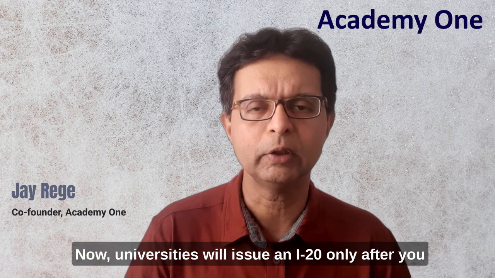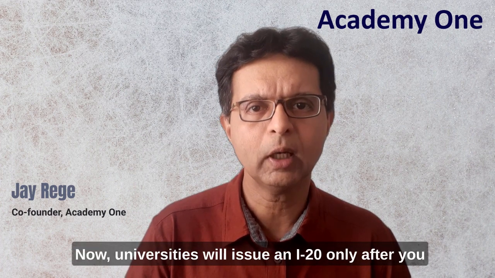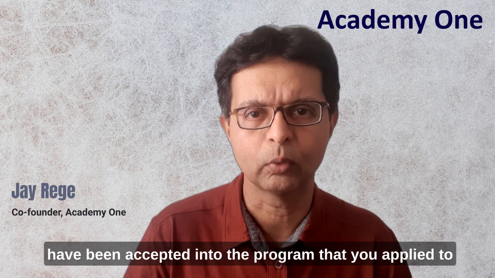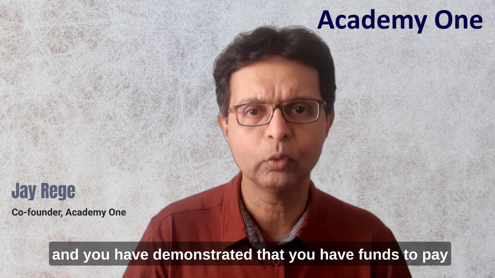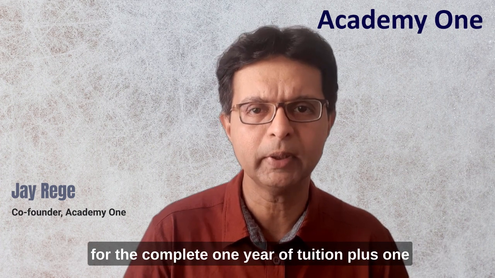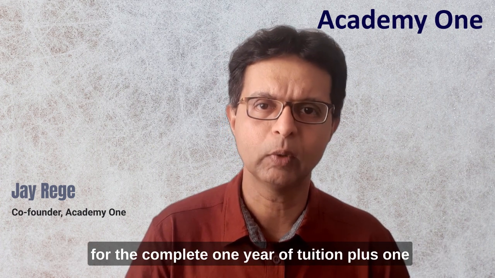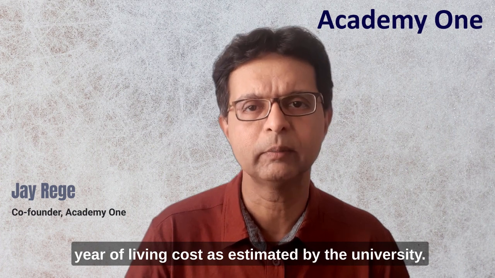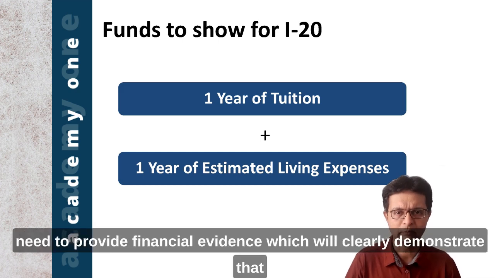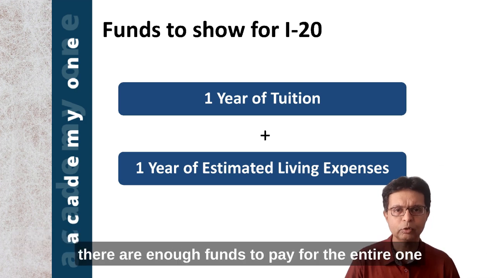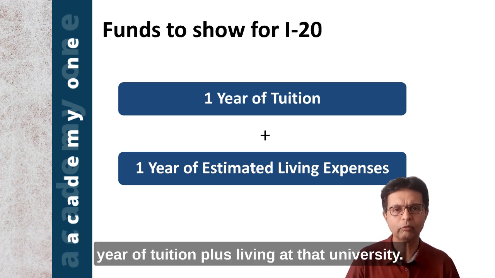Now, universities will issue an I-20 only after you have been accepted into the program that you applied to, and you have demonstrated that you have funds to pay for the complete 1 year of tuition plus 1 year of living cost as estimated by the university. So in order to get an I-20, you will need to provide financial evidence which will clearly demonstrate that there are enough funds to pay for the entire 1 year of tuition plus living at that university.